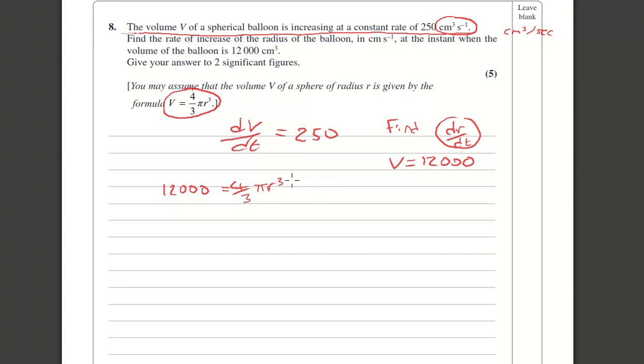Straight away, we can determine r from that, I believe. Yeah, we can know the current radius. That could be useful, actually. We just times both sides by 3/4. 3/4 of 12,000 is 9,000, so 9,000 equals pi r cubed, and so r is going to be the cube root of 9,000 over pi. But I'm actually thinking I've done something a bit of a waste of time there, because let's actually write out the chain rule which we use.